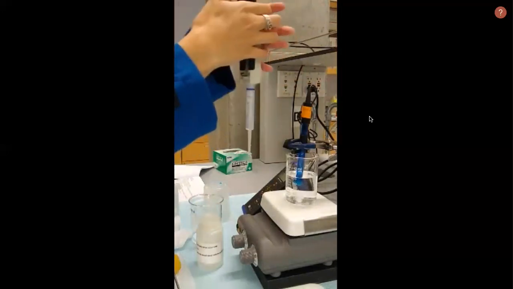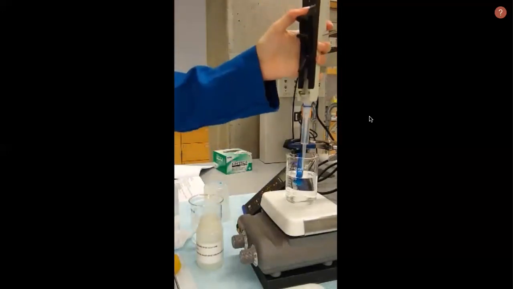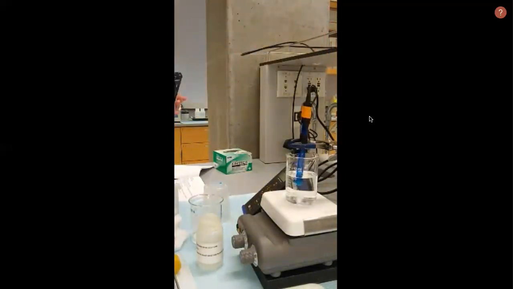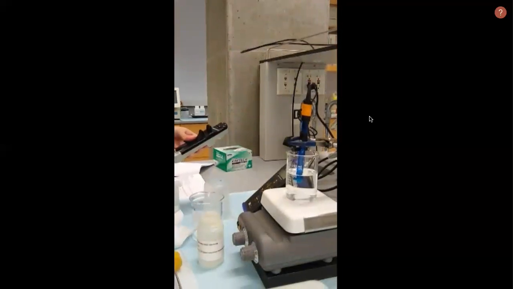Now it is time to start the standard addition. Add a spike of the fluoride standard by holding the ERP tip perpendicular and just above the surface. Dispense slowly to avoid forming bubbles underneath the probe.